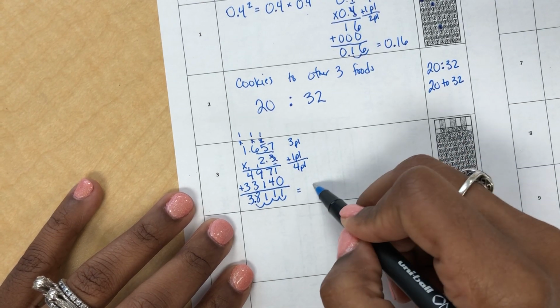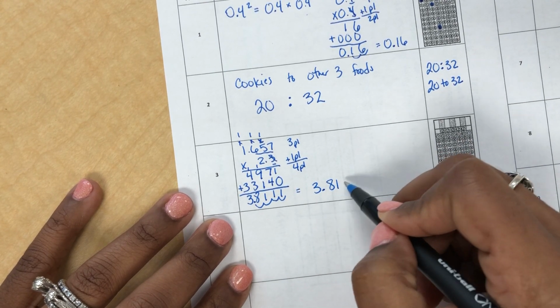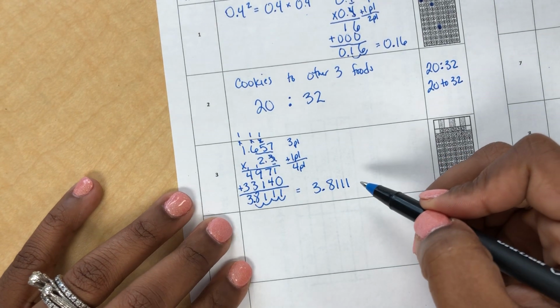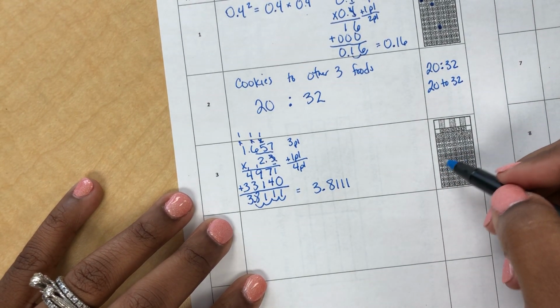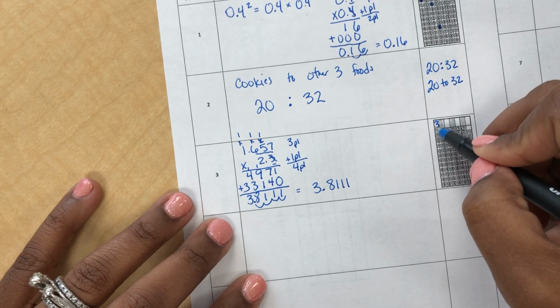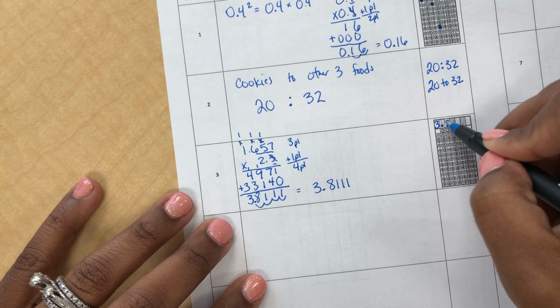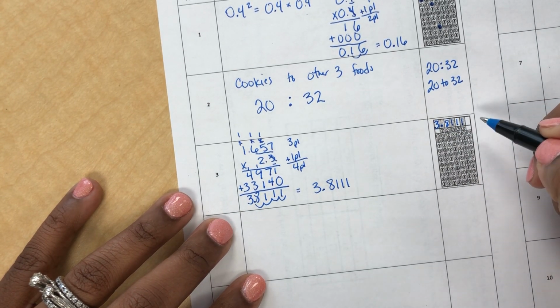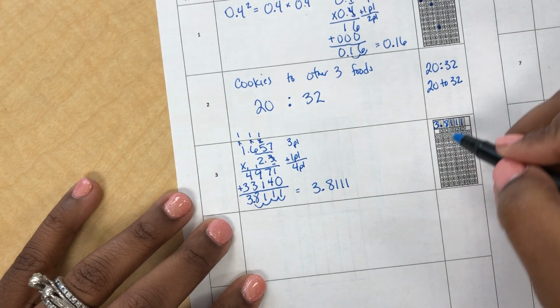So that means my answer will be 3 and 8,111 10,000ths. When I put that in my grid, I have to put it in as 3.8111, and everybody gets its own space, including the decimal.